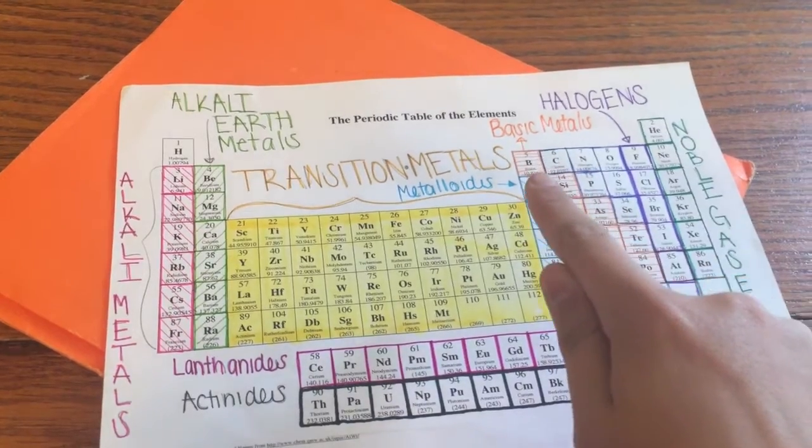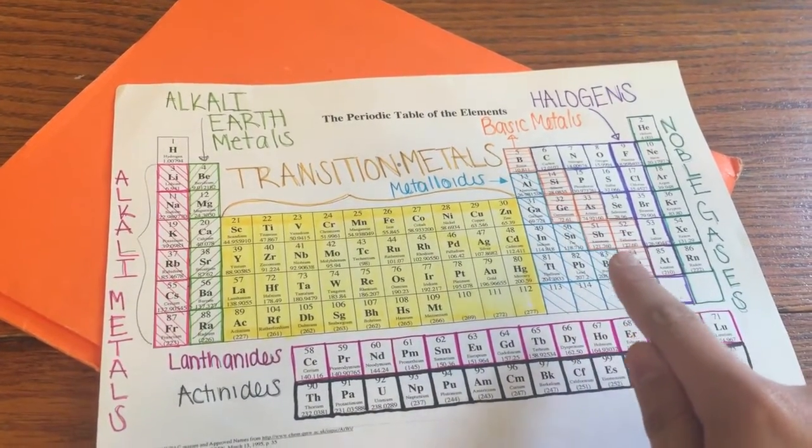Basic metals are in the next group. They have high melting points and high densities, which means they're very compact. They're also malleable, which means they can be bent into different shapes without breaking or cracking.